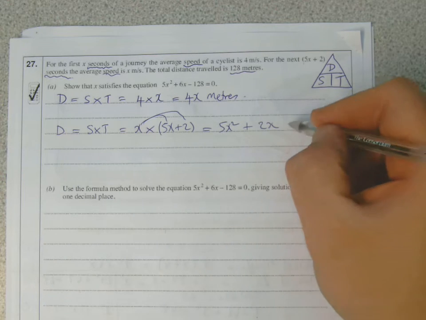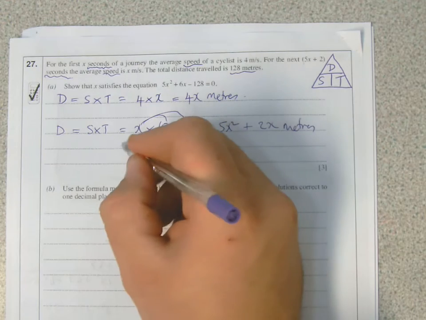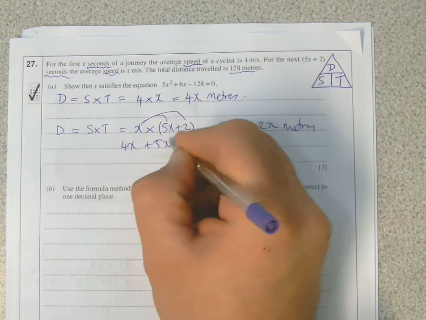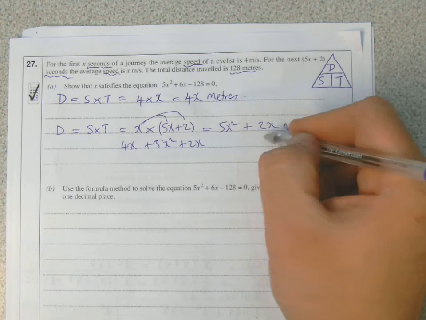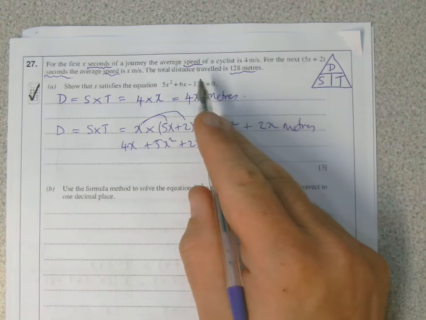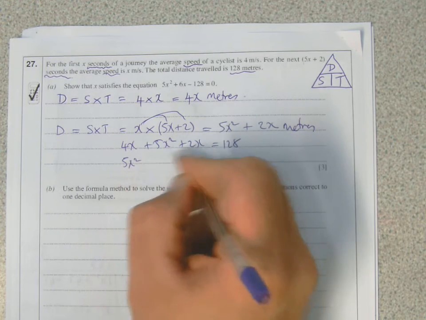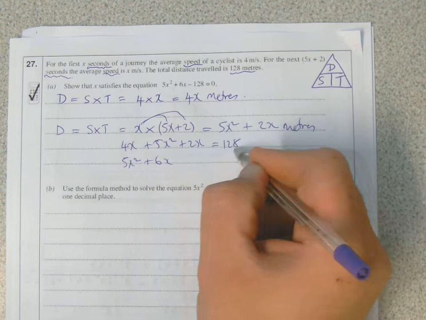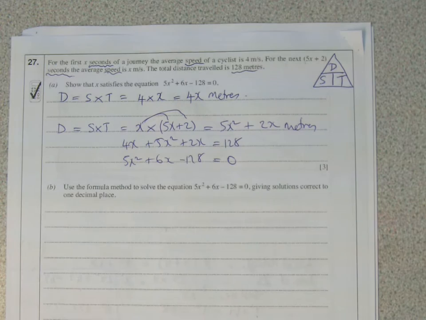So you've got the distances in the two stages, you just put them together: 4x plus 5x squared plus 2x equals 128. There's 5x squared, 4x and 2x is 6x, and you take the 128 over, and you get exactly what they want.